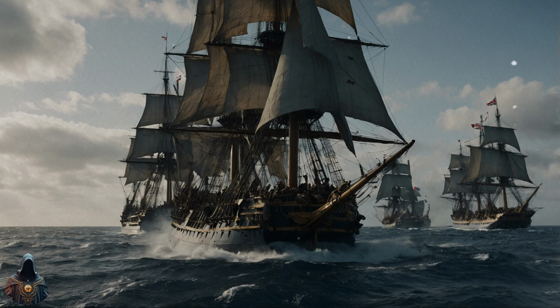Together, these figures, famous and lesser-known, American and British, shaped the narrative of the Revolutionary War. Their actions, decisions, and sacrifices left an indelible mark on history, transforming the conflict from a colonial rebellion into a struggle for liberty that would inspire the world.